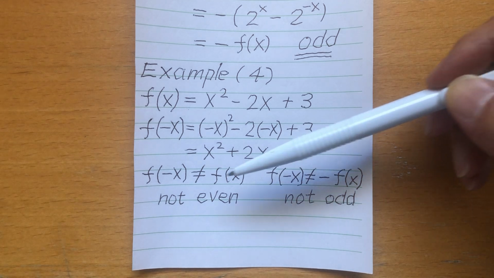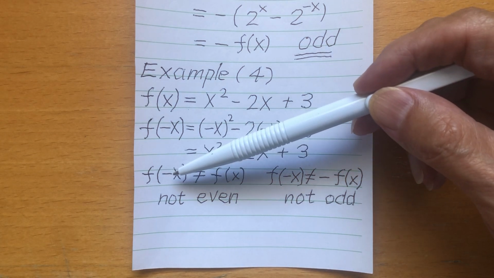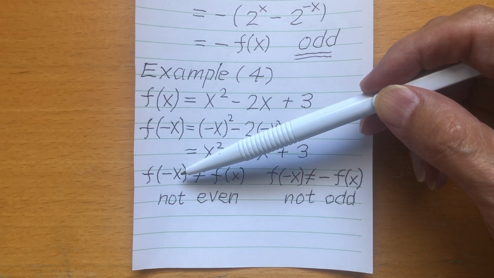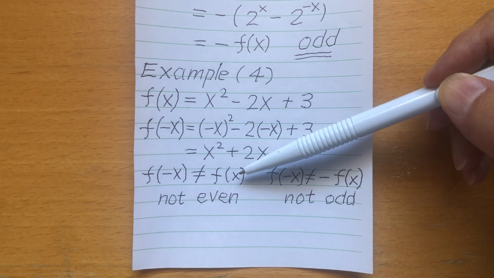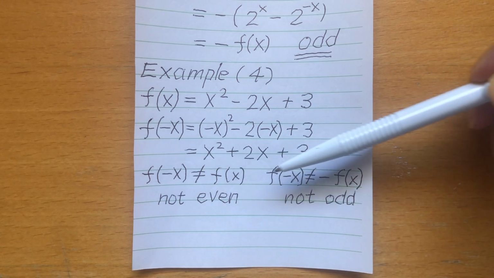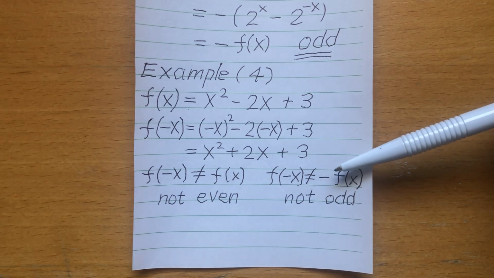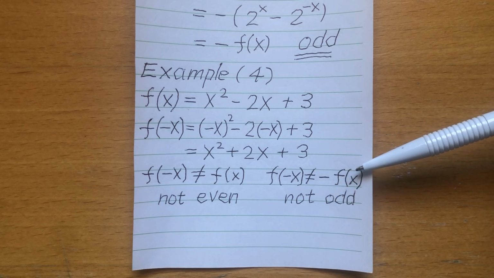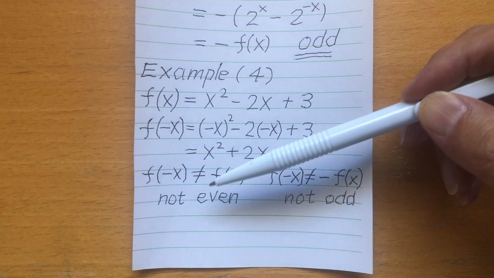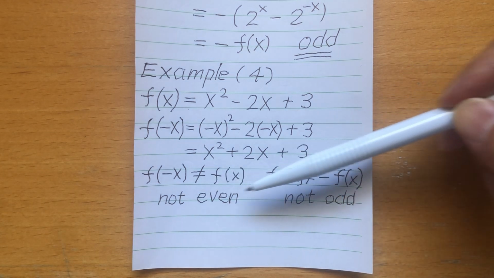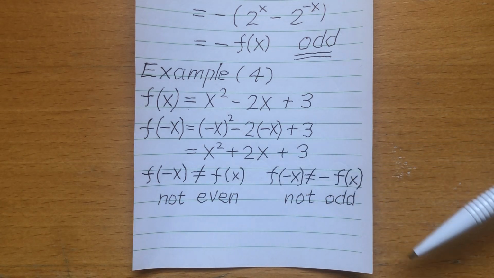So the result is, replacing x by negative x, it's not the original function. Replace x by negative x, it is not the negative of the original function. So it is not even, it is not odd.